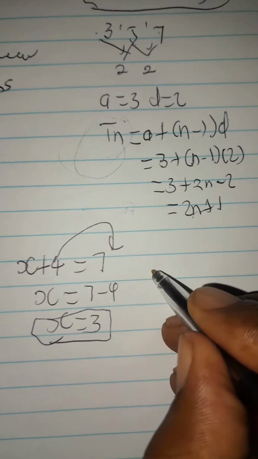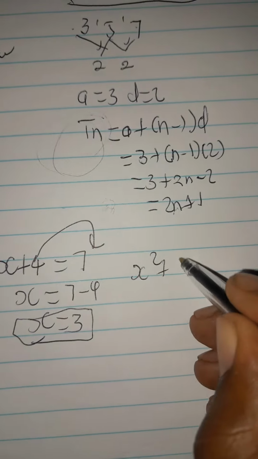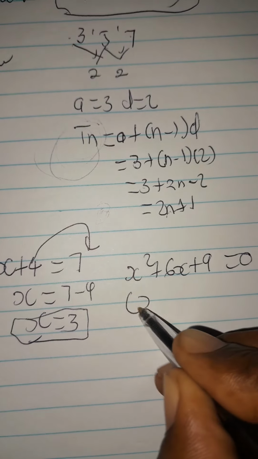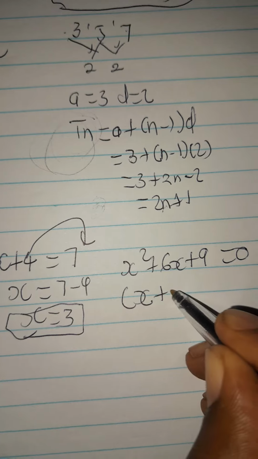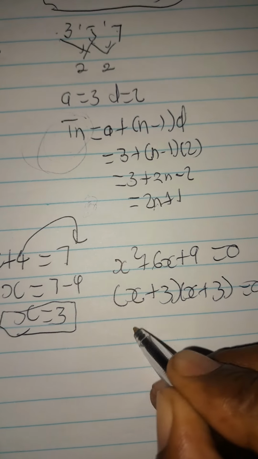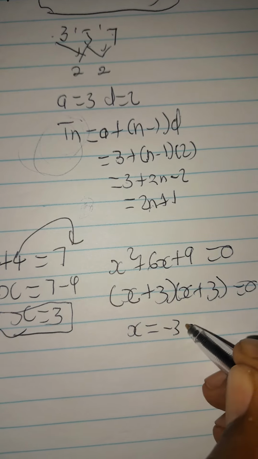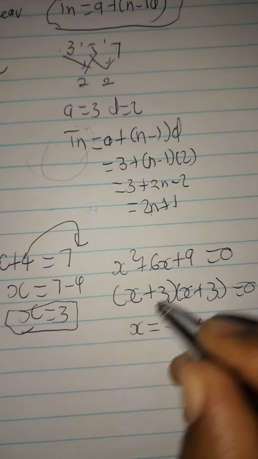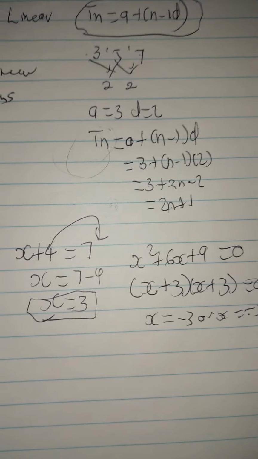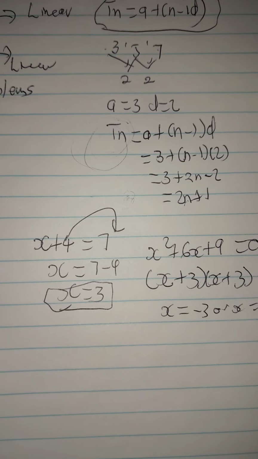But when they give you a quadratic, they may give you something like this: x squared plus 6x plus 9 is equal to 0. You will have to find the x values there, where it will be x plus 3, then you equate to 0, x is equal to negative 3, or x is equal to negative 3, right? So this is a quadratic equation. It has two solutions.